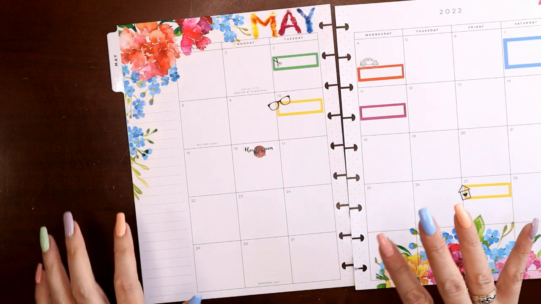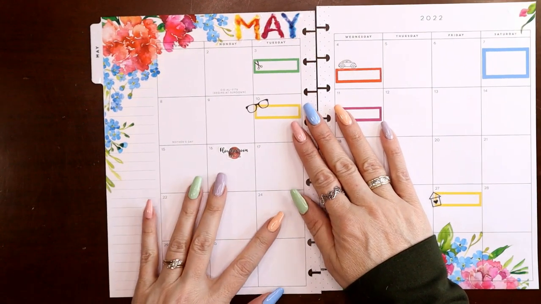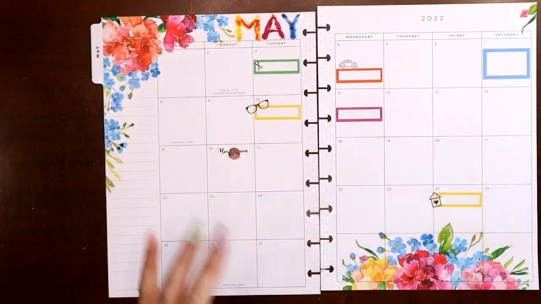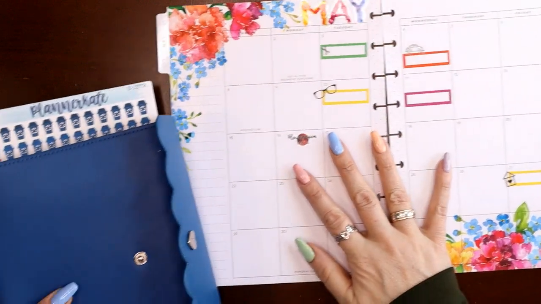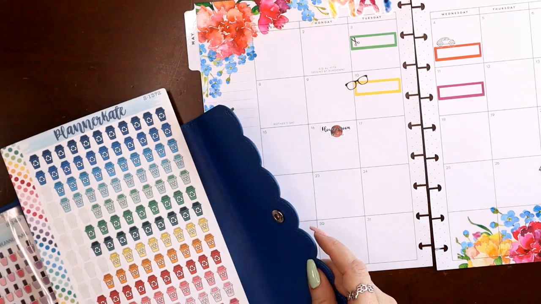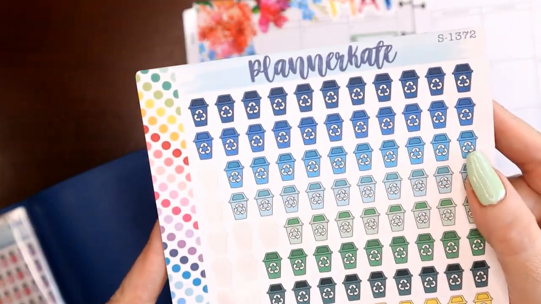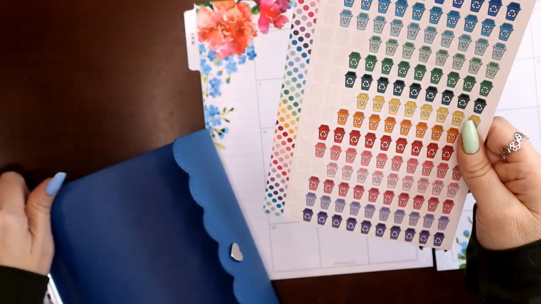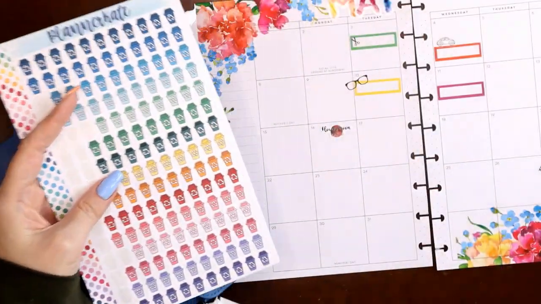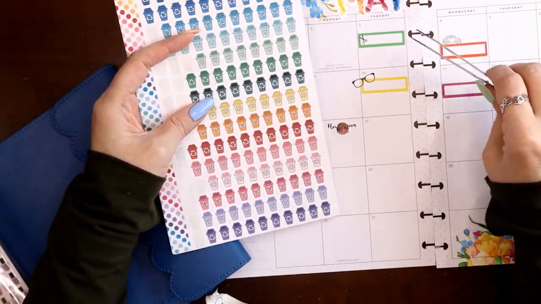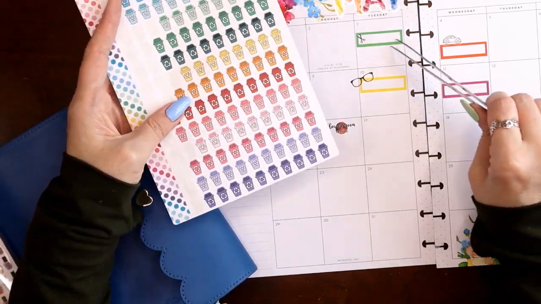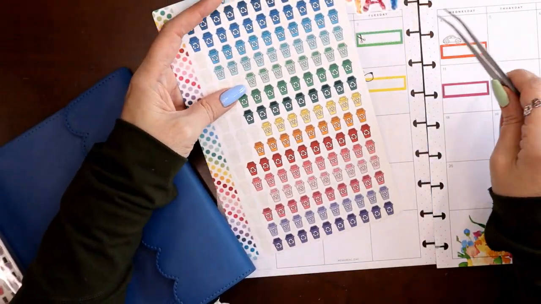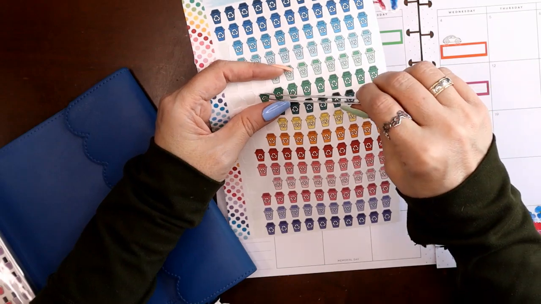The only other functional thing I need to put on here is garbage and recycle. So this is a recycle day, and then every other week is garbage or recycle. So I am pulling, let's see, I got my planner Kate. I have her linked in my description box. I have the rainbow. These are recycle. So let's go ahead and I think I'll just match to the color that's in that box. So green, let's use this one.